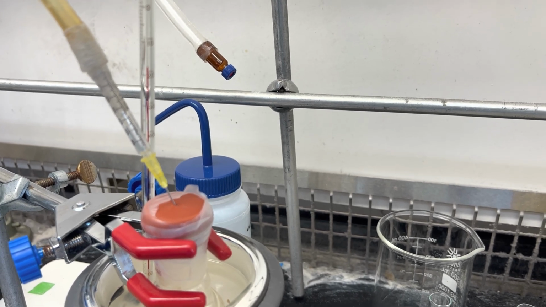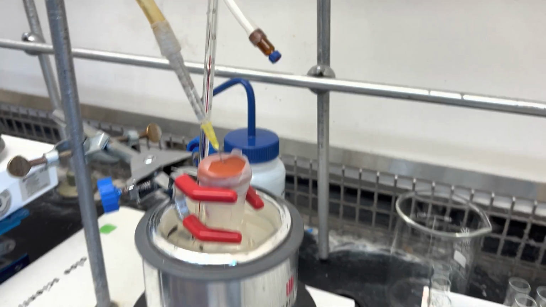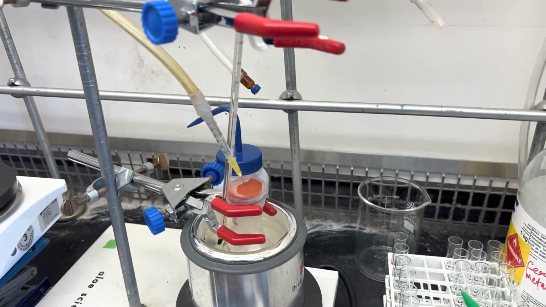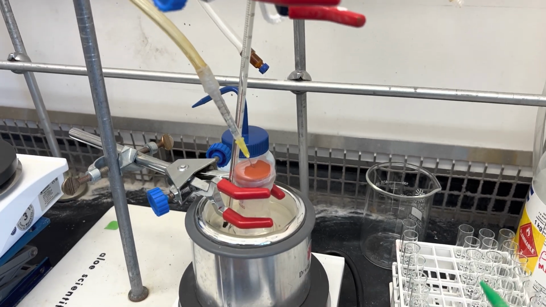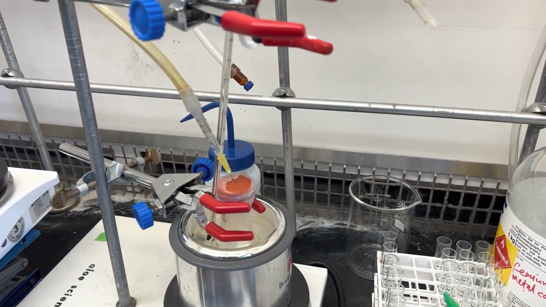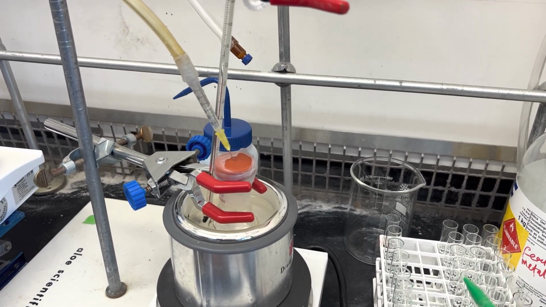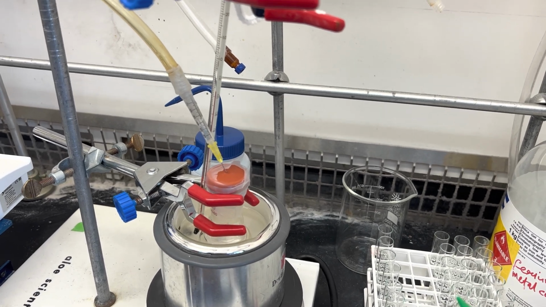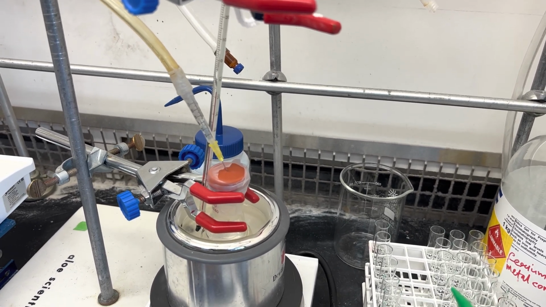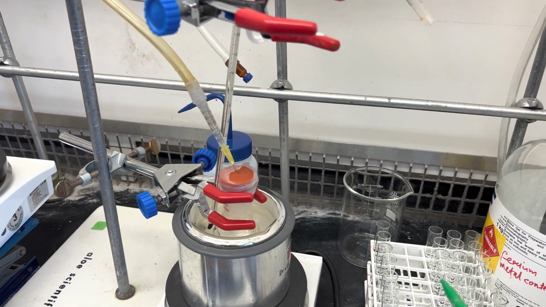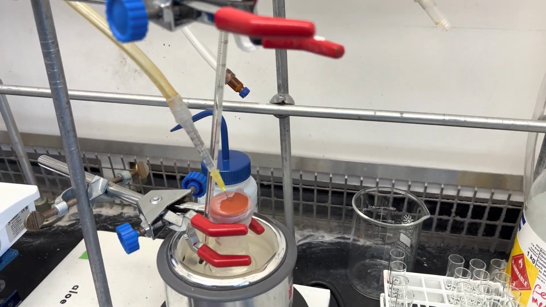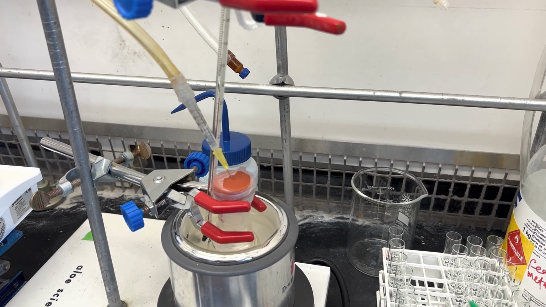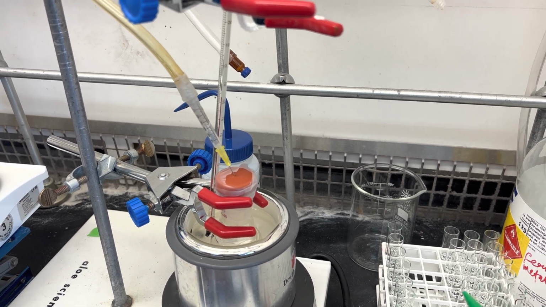So I'll keep an eye on it for 1 hour. After 1 hour, I will add more DCM, the same amount of the DCM solvent, and then I will warm up to room temperature and stir for 30 minutes. But now at -15 degrees Celsius, it will be 1 hour this time.